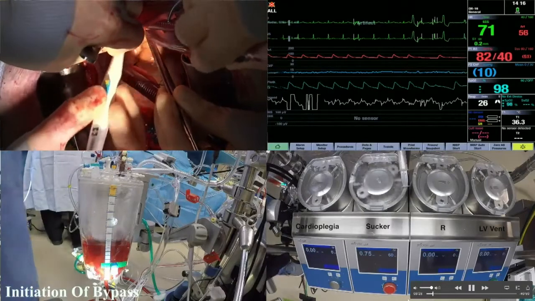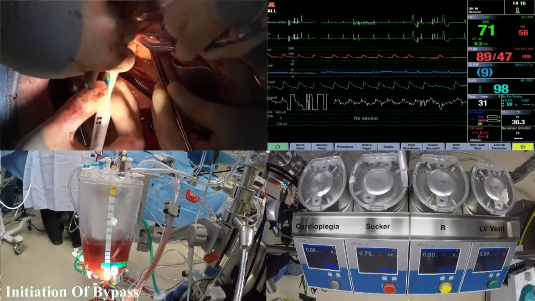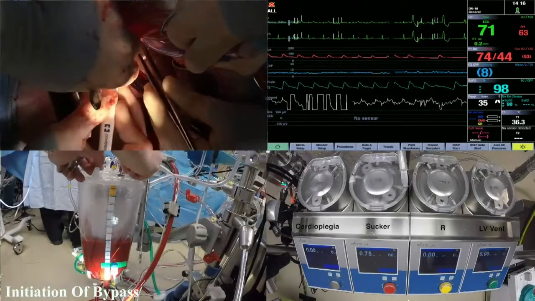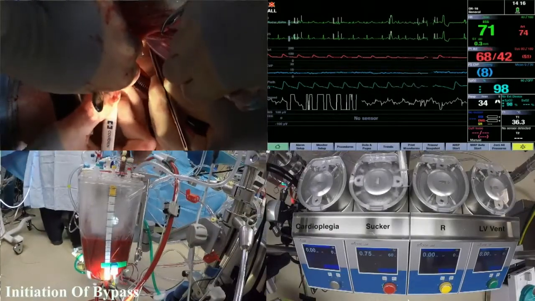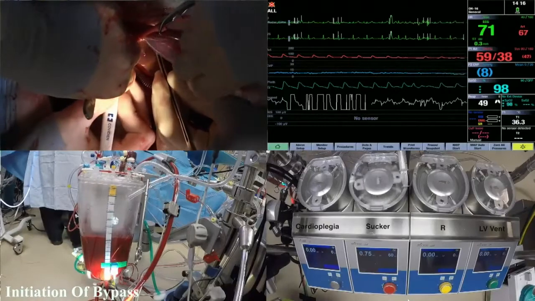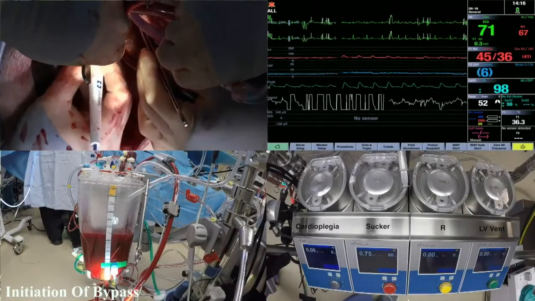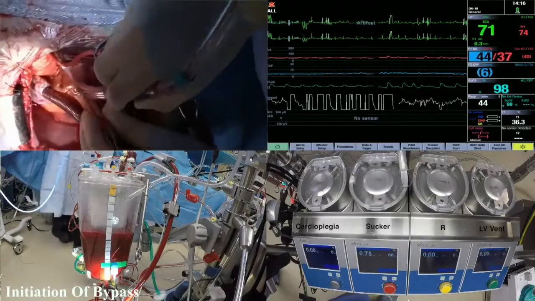I haven't seen a right atrial appendage like that in a long time, Joe. Really, I know. It's exciting. Beautiful. Easy to fix if there's a hole in it. Yes. Oh, here, look. We're going on pump. Oh, there you go. Reservoir getting filled up. There you go, Mr. B.